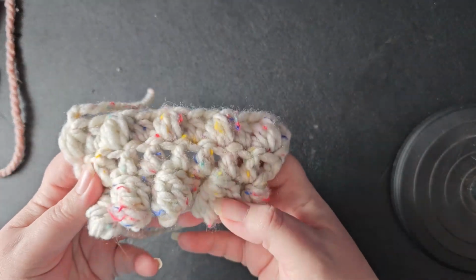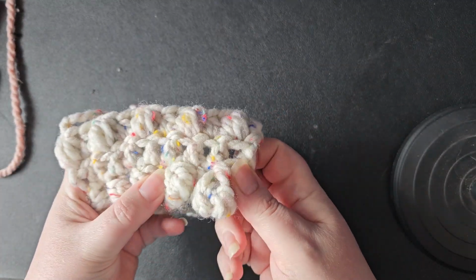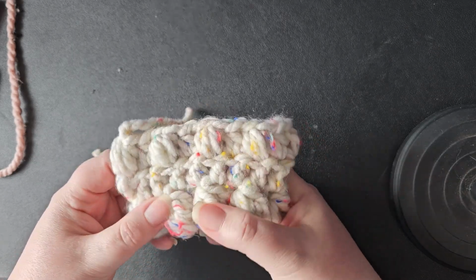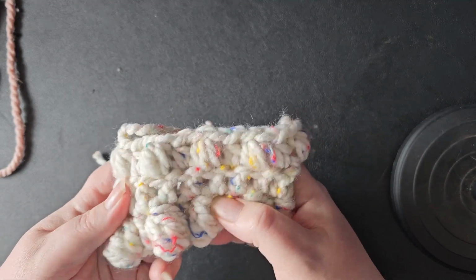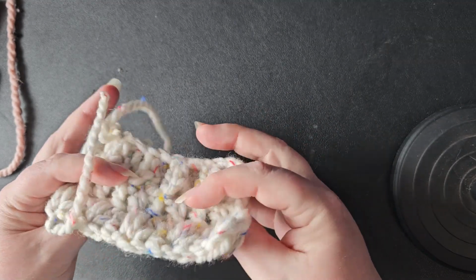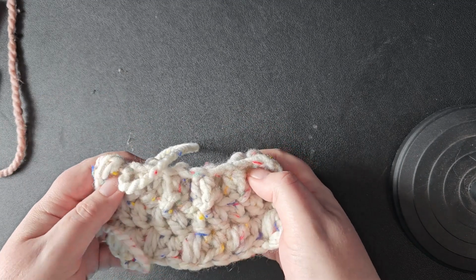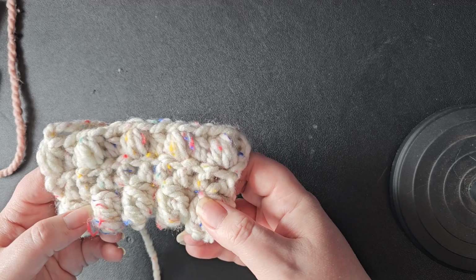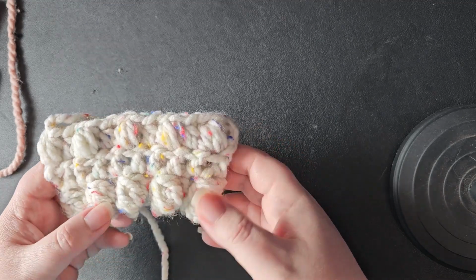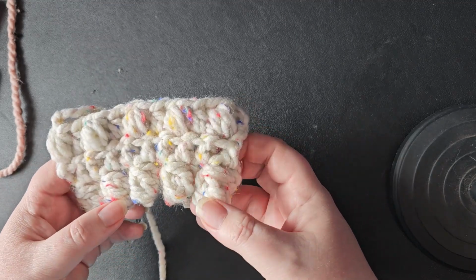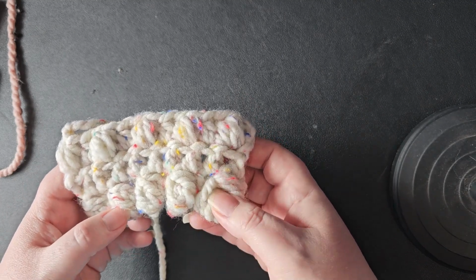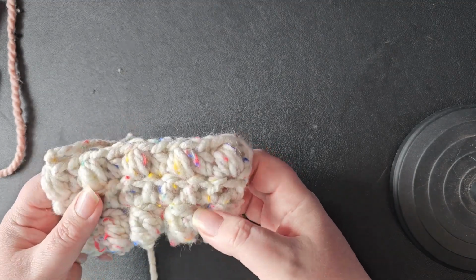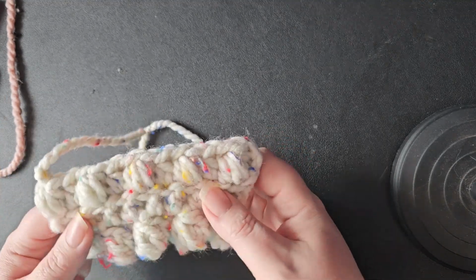So that's these ones on the bottom row. You can see that they give a really nice 3D texture of these little bumps, and then in the back you can see the dents, so it's really quite a nice thing, and they are fairly easy to do. So the bobble stitch is done by basically doing several incomplete double crochets into the same stitch and then completing them all at once. So I will go through how to do that.